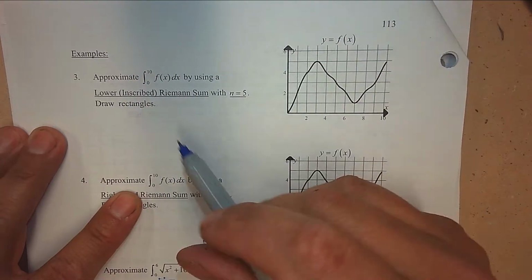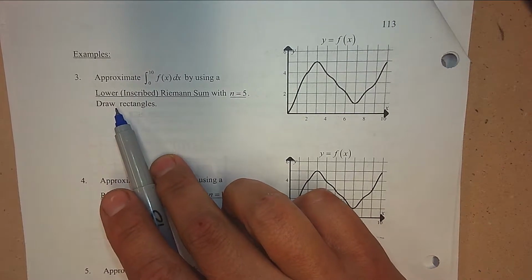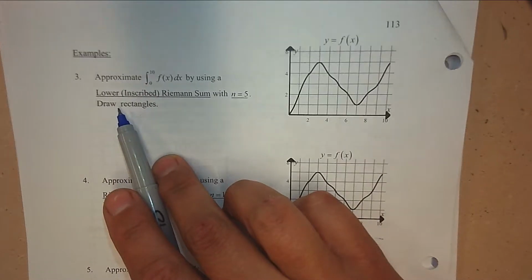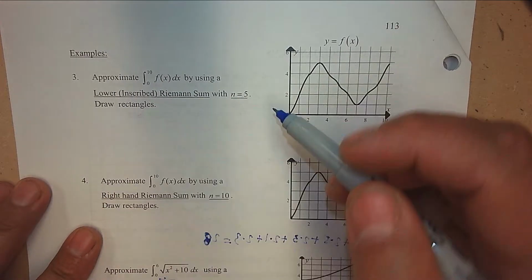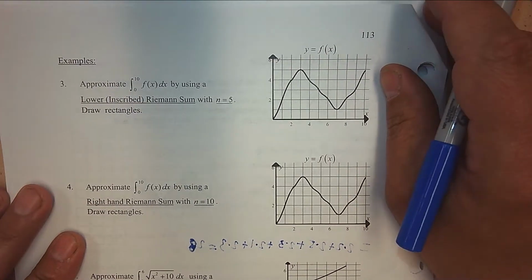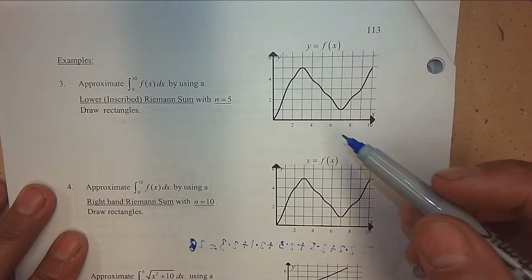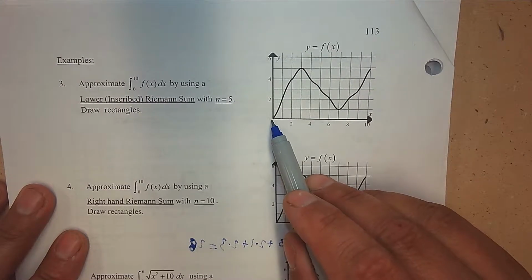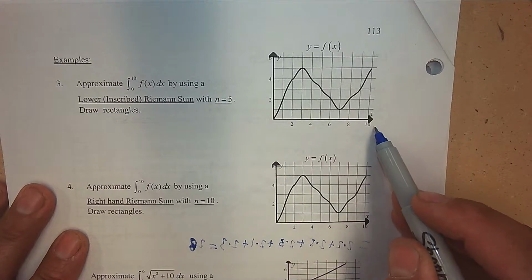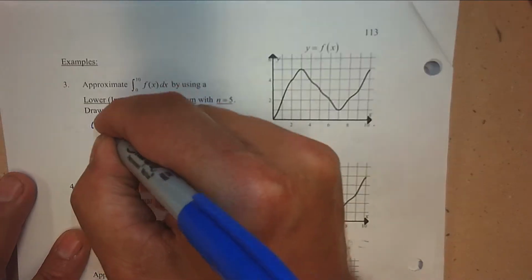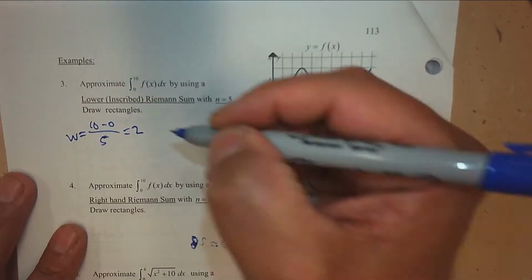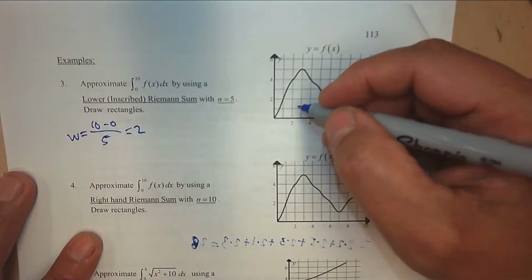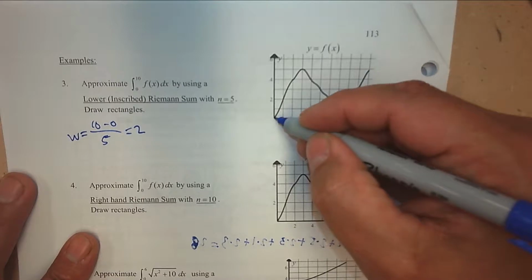Now what we're going to do is create a lower Riemann sum, and it already tells you that n equals 5. If I'm doing 5 rectangles, where am I starting? The lower bound is 0, the upper bound is 10, so 10 take away 0, divided by 5 for 5 rectangles. What's the width for each one then? It's 2. So I look from 0 to 2. What's the lowest point from 0 to 2? It's right there. It's at 0.